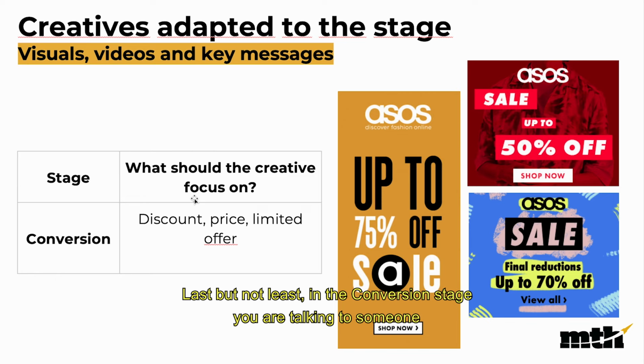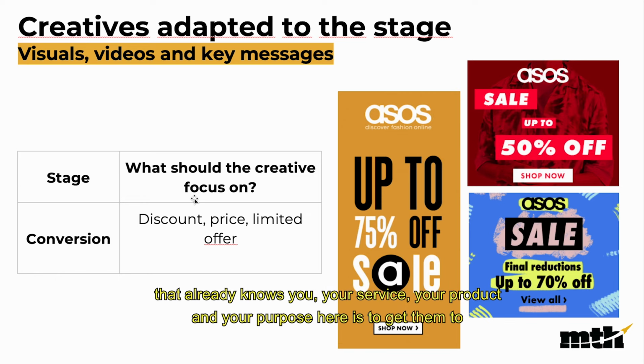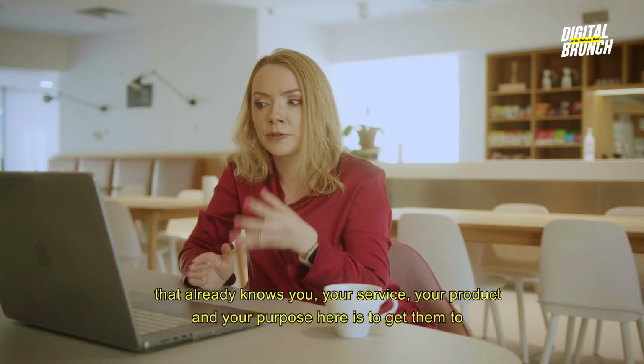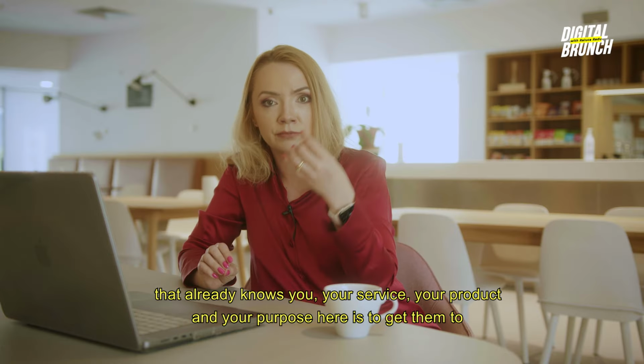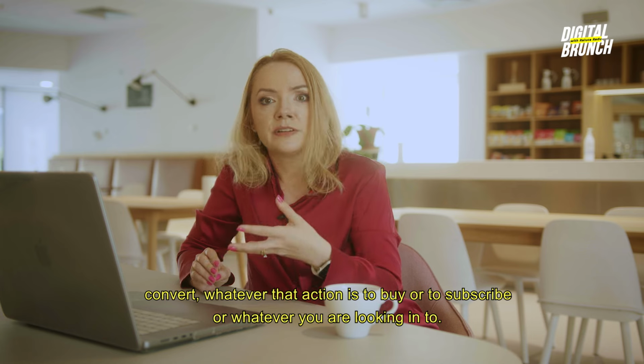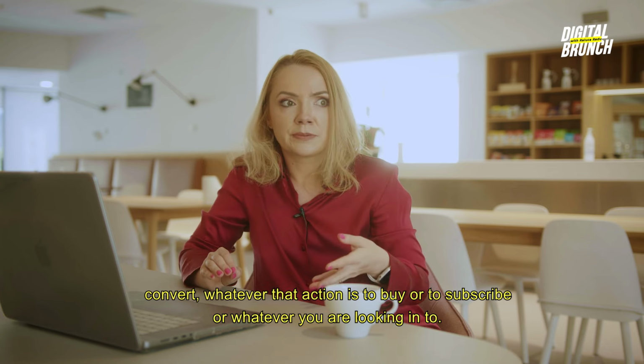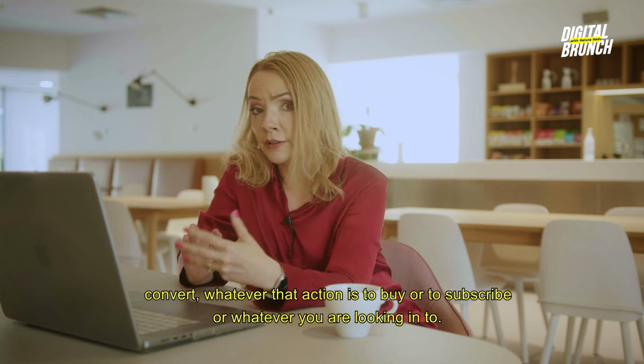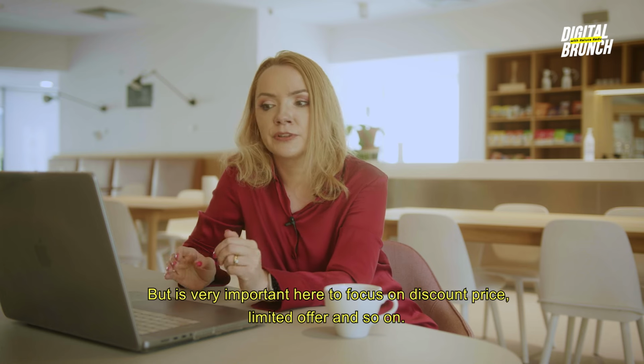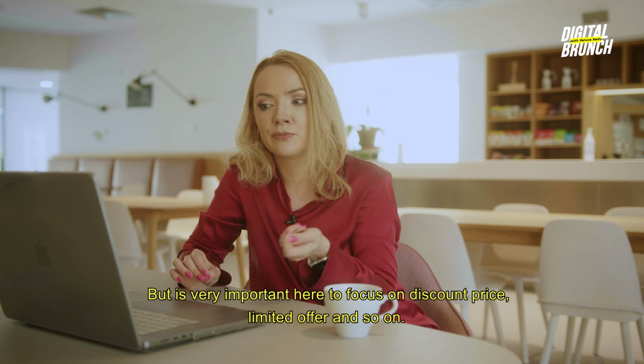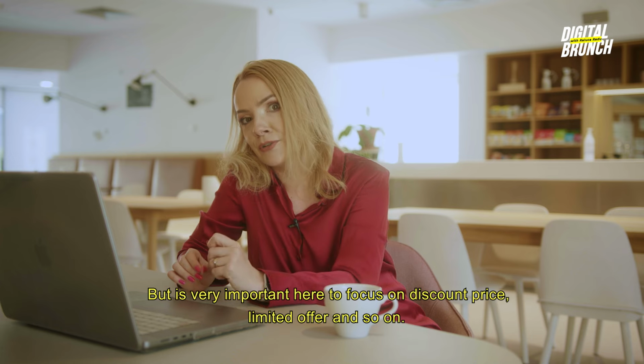Last but not least, in the conversion stage, you are talking to someone that already knows you, your service, your product, and your purpose here is to get them to convert, whether that action is to buy or to subscribe or whatever you're looking into. But it's very important here to focus on discount, price, limited offer, and so on.